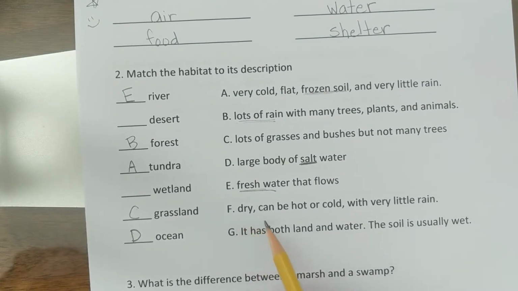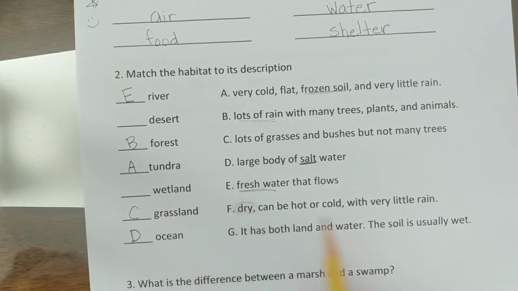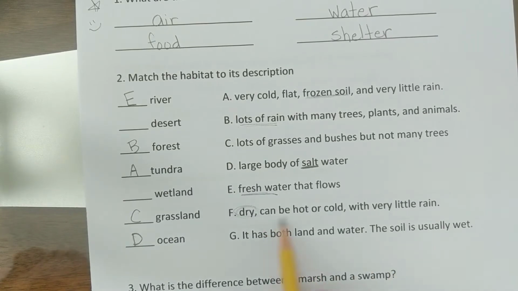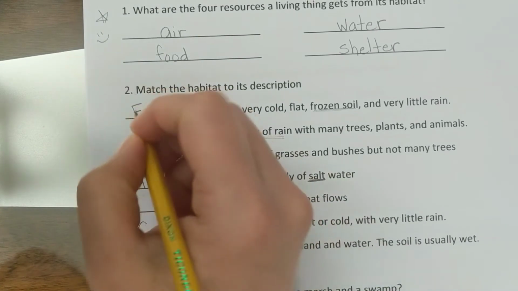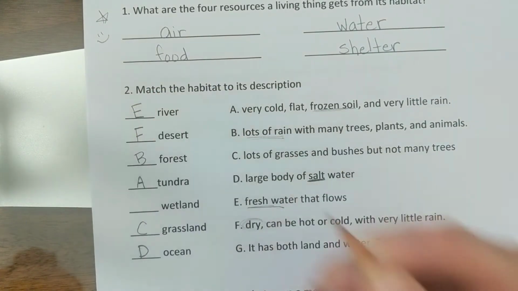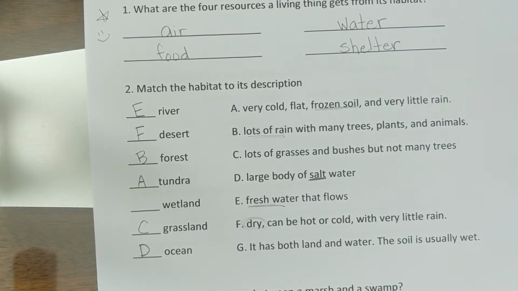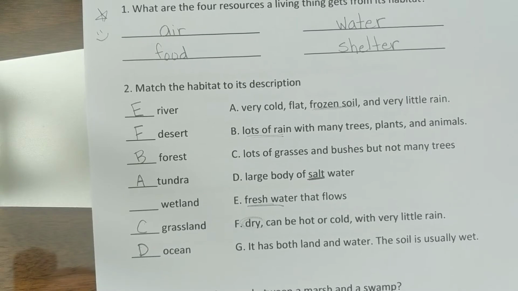Okay, dry can be hot or cold and very little rain. So big clue here is that it's very dry, not a lot of rain. That would be the desert. It can be hot or cold in a desert. We often think of it as just being hot, but deserts also can get extremely cold.